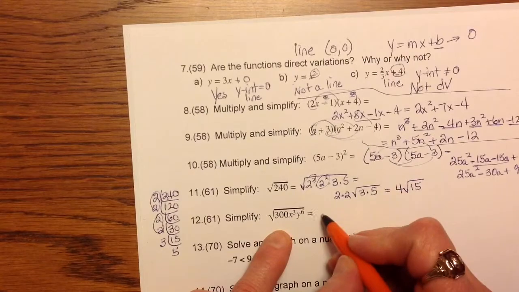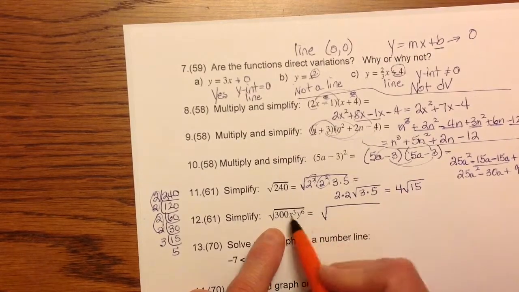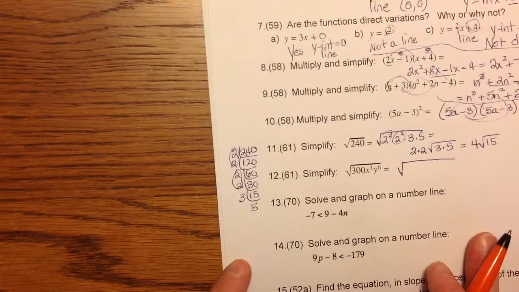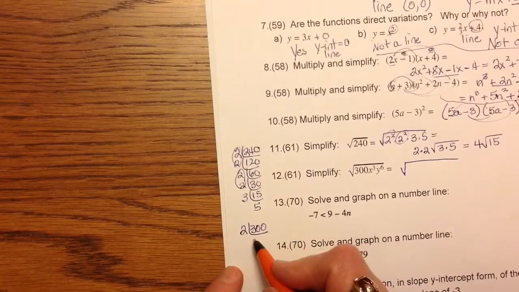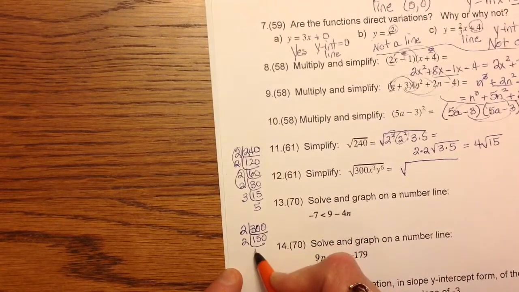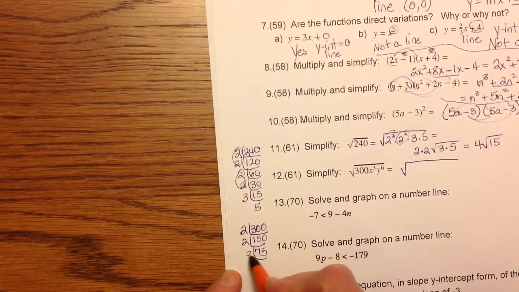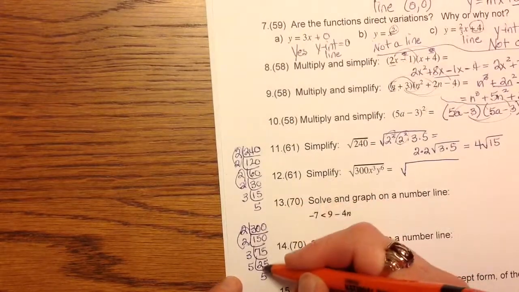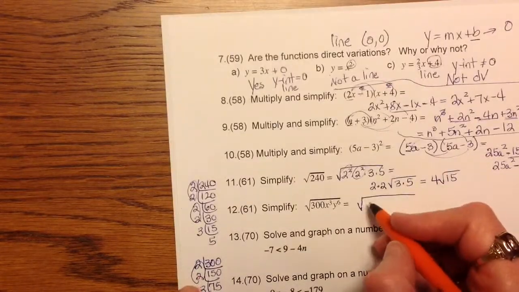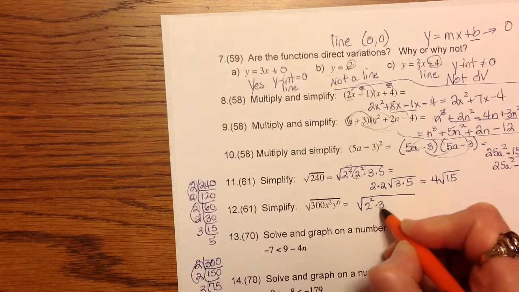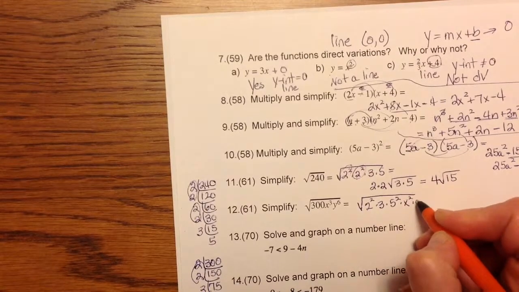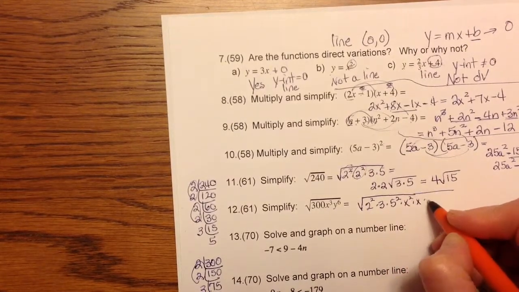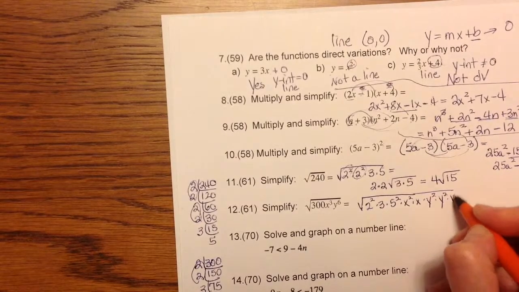Now let's do the same thing with this one, except we've got some variables with it. So let's do the square root of 300 over here. 2 goes, factor tree, 150. And 2 goes 75. 2 won't go. 3 will go 25. And then 5 goes 5 times. So we've got a pair of 2's and a pair of 5's. So I've got 2 squared times 3 times 5 squared. You can write those in any order. Now x cubed is going to be x squared times x. And y to the 6 is y squared times y squared times y squared.